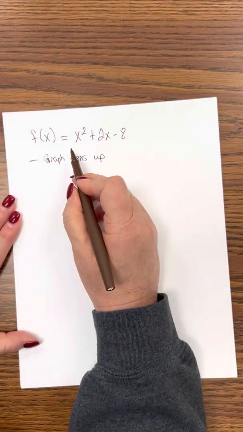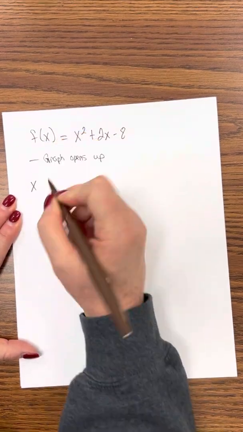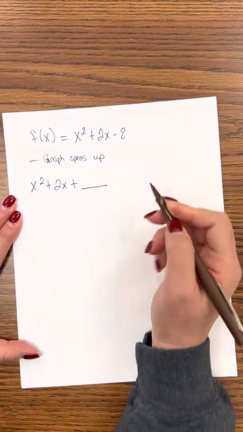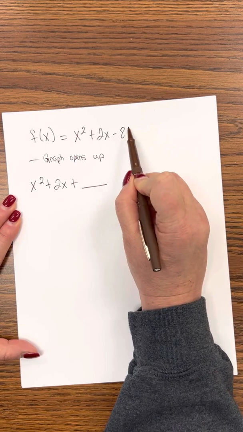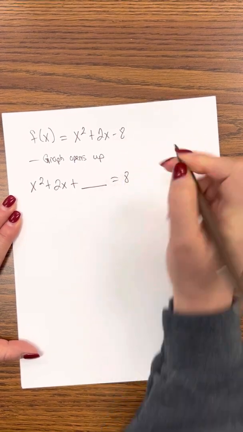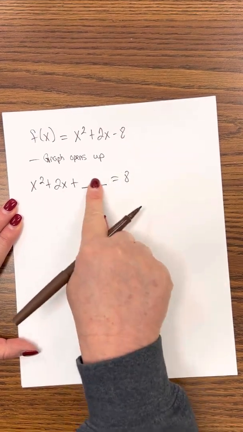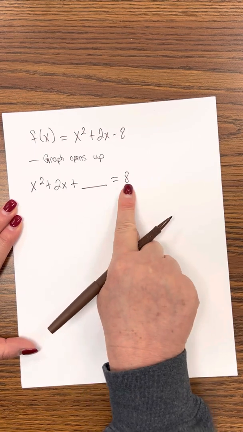So remember how we do that. We're going to take this trinomial. I'm going to take my function notation off of it right now, and I'm going to complete the square. So remember how we did that. We make a blank for our new constant. We're going to move our 8 over, because it needs to be on the other side, because we don't need it anymore. We don't need it here. We need to find a new constant. But it doesn't go away, so it just moves to the other side.